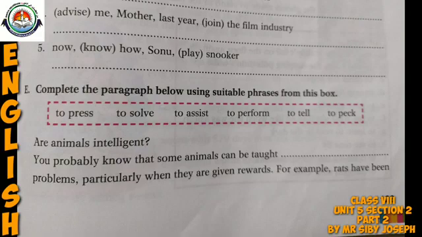When we learned the present participle in the last class, we had also discussed finite verbs and non-finite verbs, and apart from those, we had also discussed infinitive verbs.